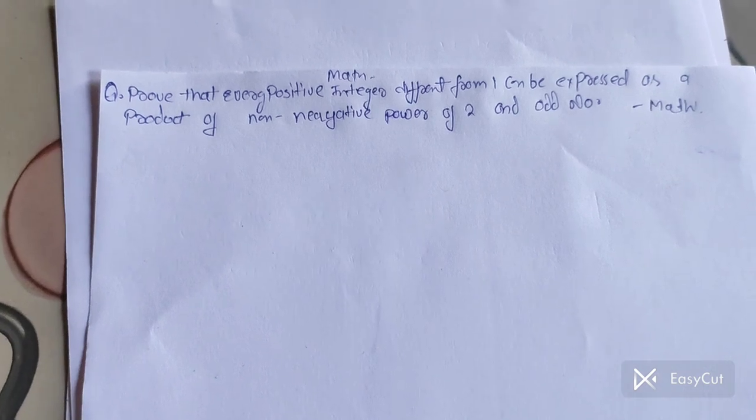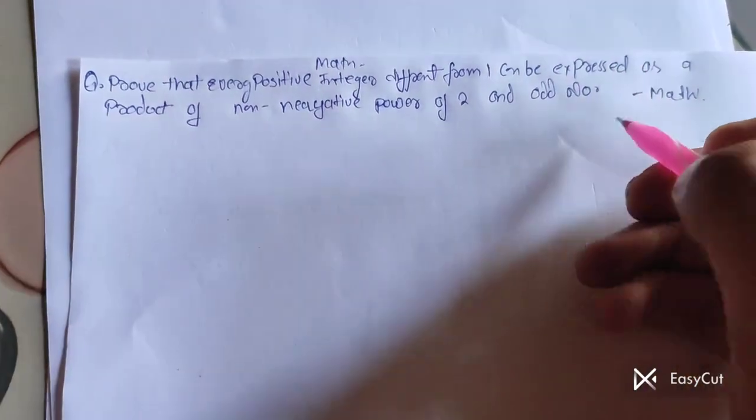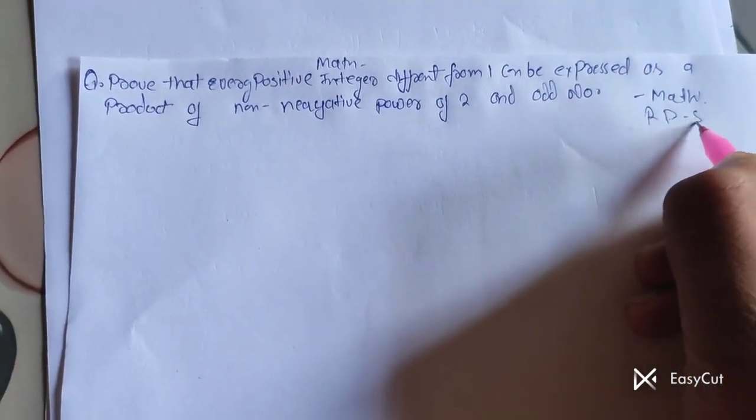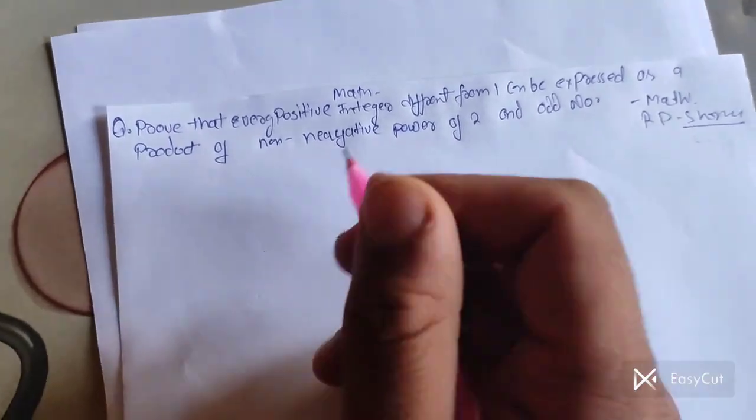Let's solve some questions regarding the fundamental theorem of arithmetic. I take this question from our book, R.D. Sharma, example number 6. That is a very beautiful question.